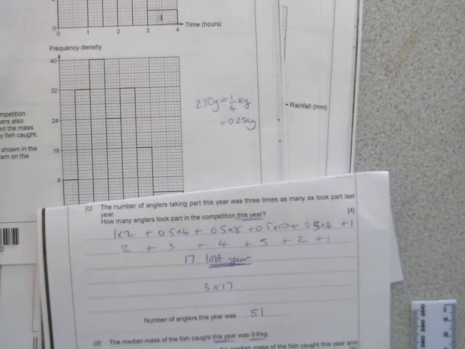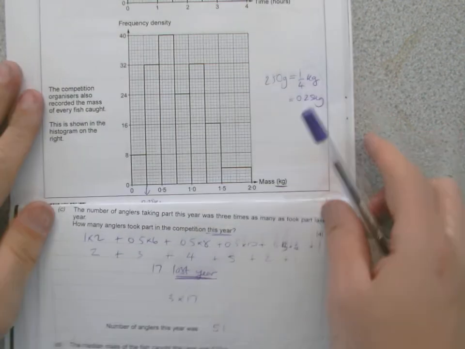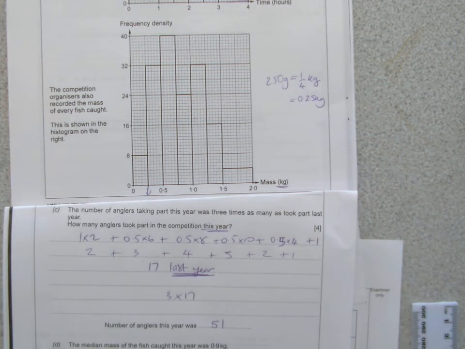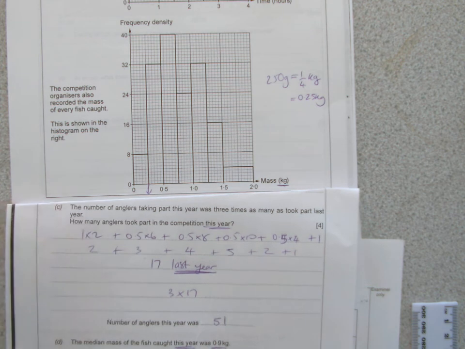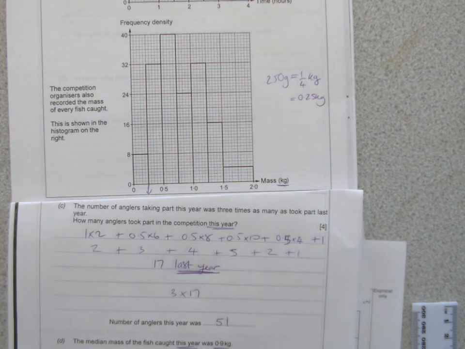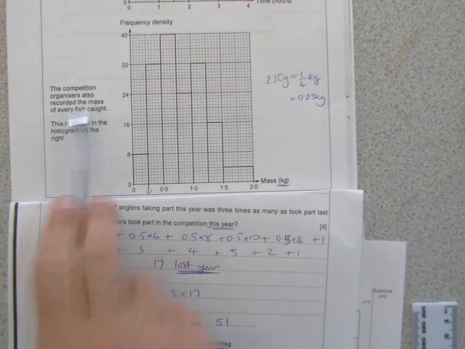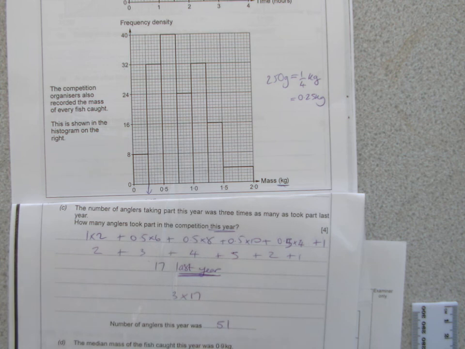So we need to get the median mass. Okay, and now we're looking at the mass histogram diagram, and we need to get the median. Now, in order to get the median, we need to determine how many fish have been caught. And it doesn't say, does it, in the question? Okay, this is about every fish here, the mass of every fish. We don't know how many were caught in total.